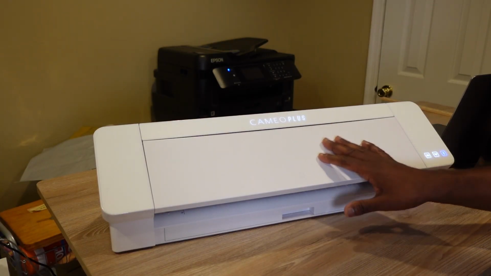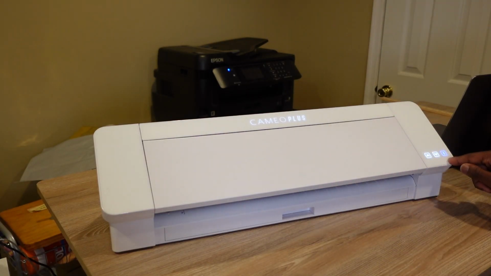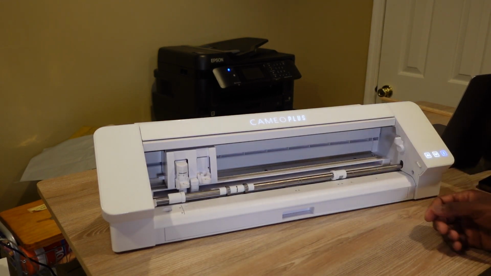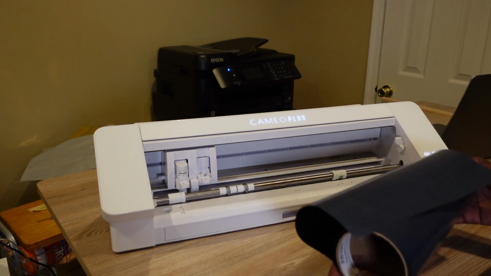but first we need to load up our cutter with some vinyl. So let's get our first layer, which is going to be black, and let's load up the vinyl cutter. Let me show you how to do that. All right, y'all, we got our Silhouette Cameo 4 Plus. The Wi-Fi is turned on right here in the corner. You can see that Wi-Fi badge.